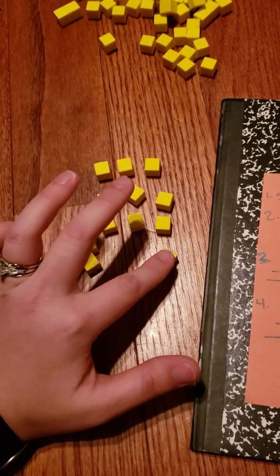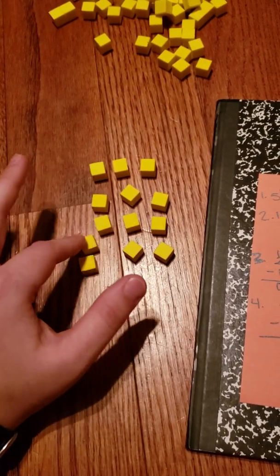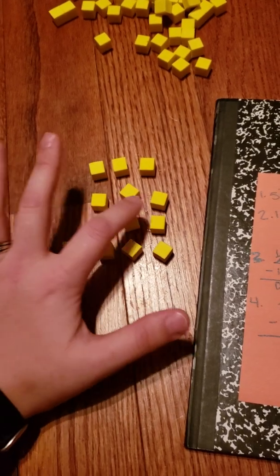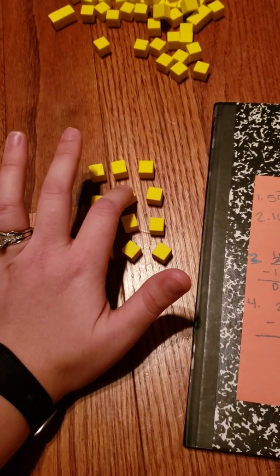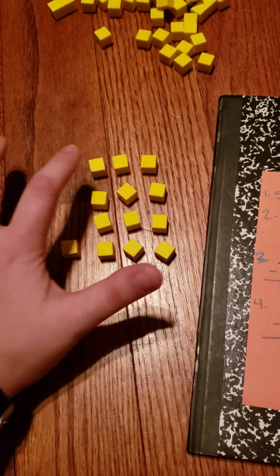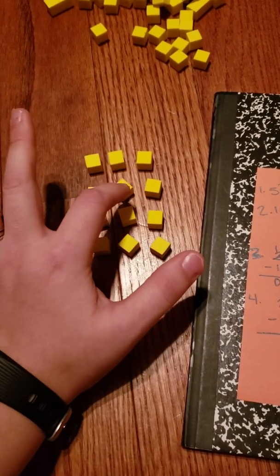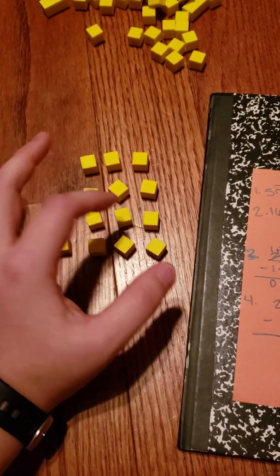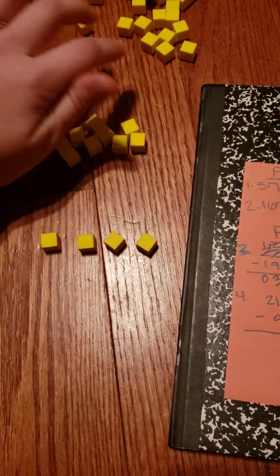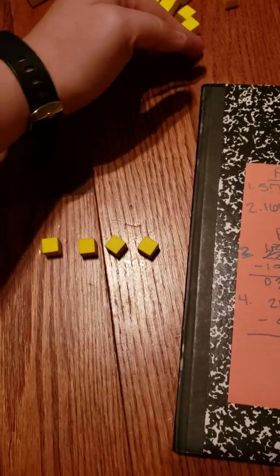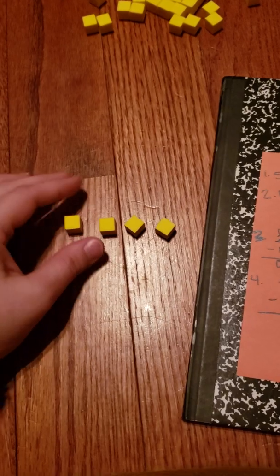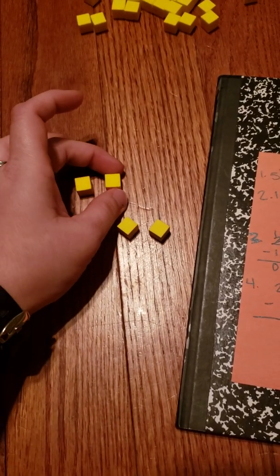Now I know I have more than 9 to be able to subtract. So let's count out 9 units to subtract. 1, 2, 3, 4, 5, 6, 7, 8, 9. Let's take 9 away. 9 away, and we are left with 4.